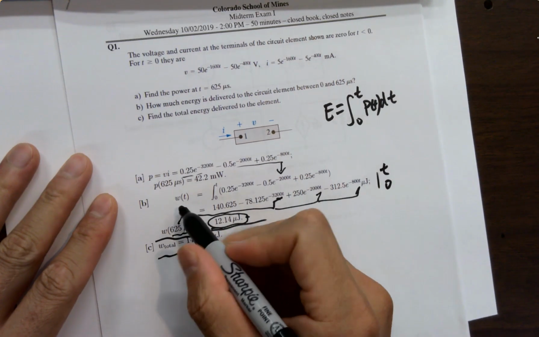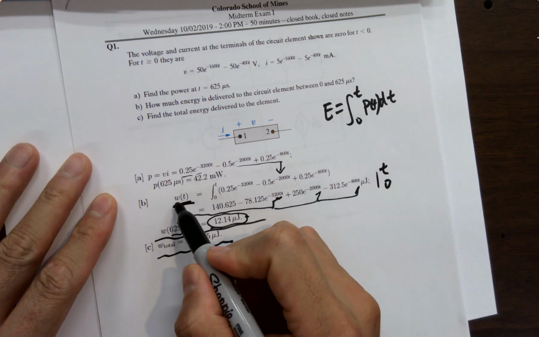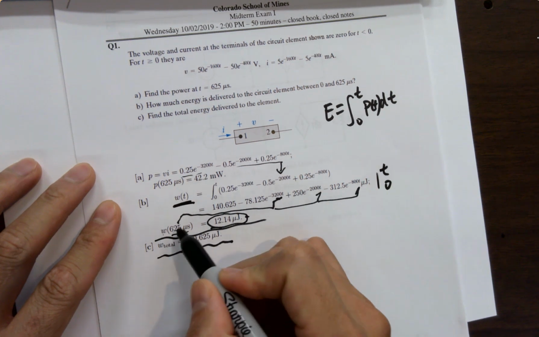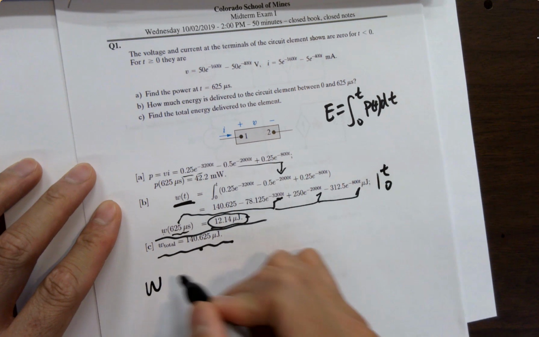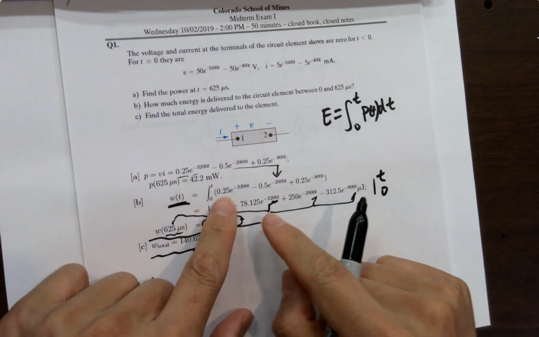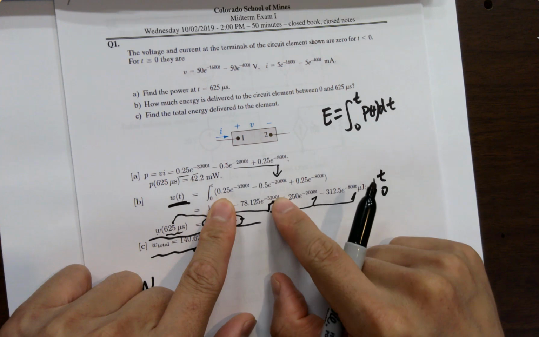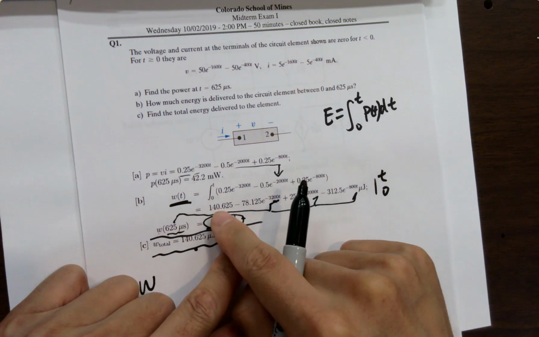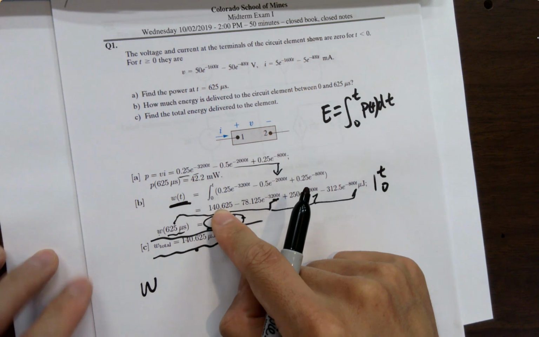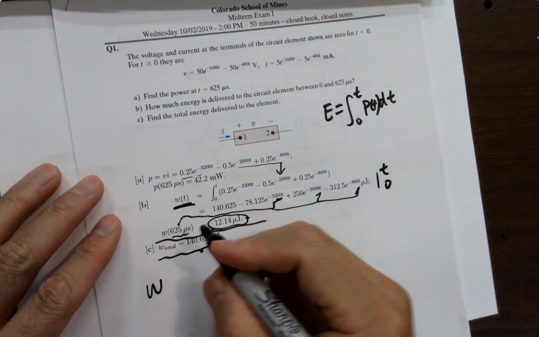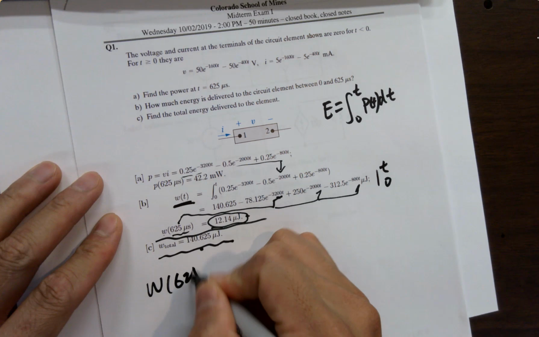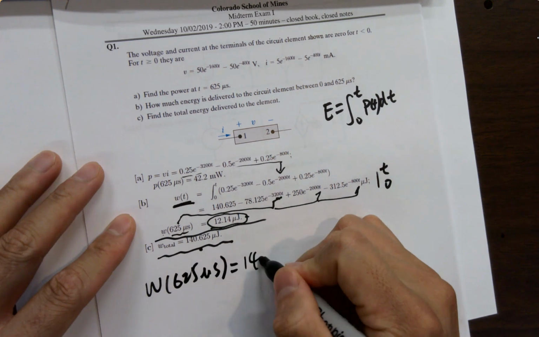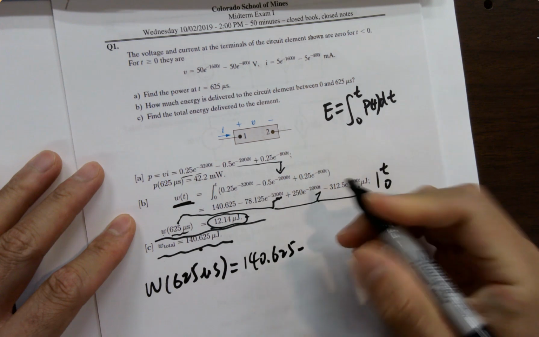So this is omega or W. Let's say W, WT. Okay, WT. So you plug this into here. You know what I mean? So let's just give you the conclusion. I calculated: if you plug 0 here, these numbers combined are the same number as this one, just by chance. That's why. But let's calculate it. 625 microseconds, which is giving us 140.625 minus.